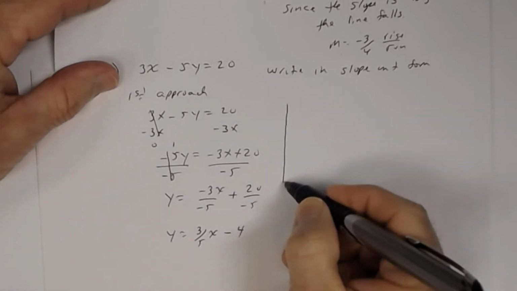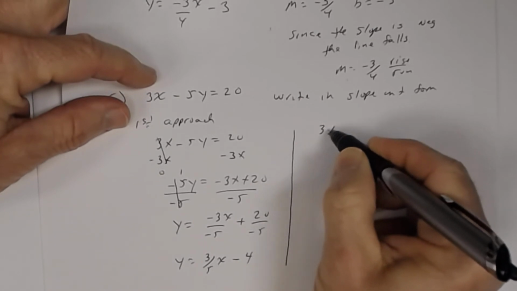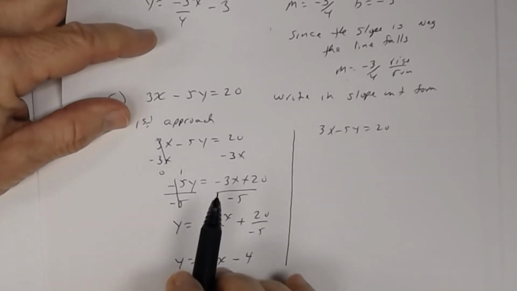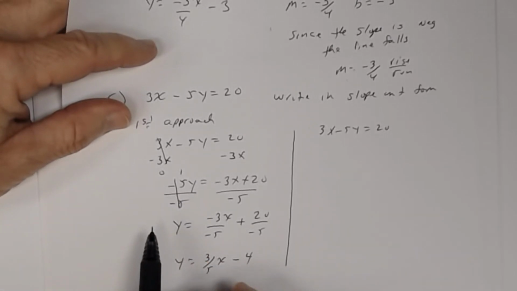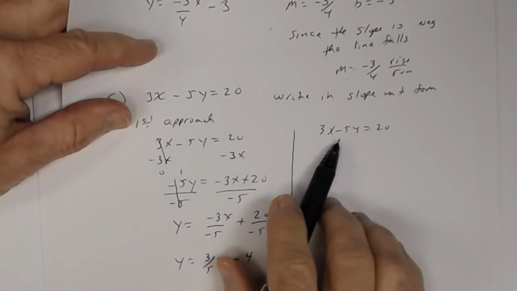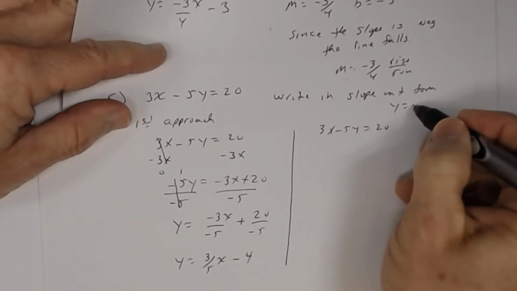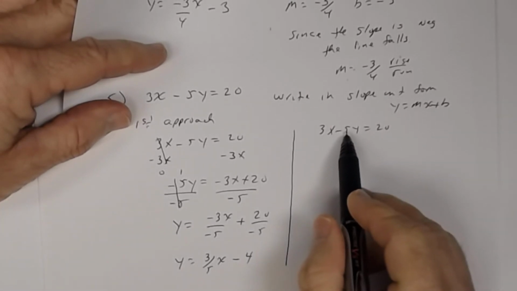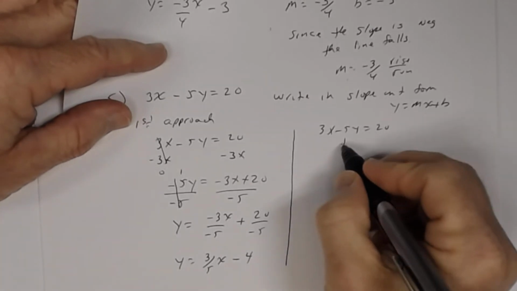The other way, I want you to look at this. So let me go ahead and rewrite the original problem: 3x minus 5y equals 20. Some students don't like solving for a variable in which the coefficient is negative. So what some students will do is they'll say, if I'm trying to get y by itself, because that is slope-intercept form, then I'm going to make this coefficient positive by bringing it to the other side. Okay, you can do that, no big deal.